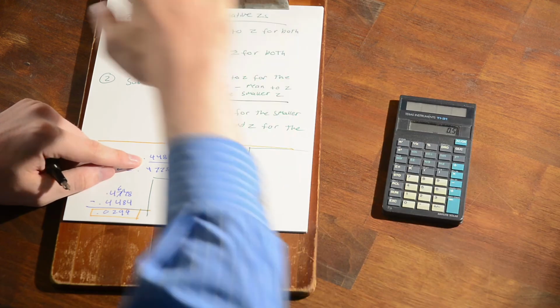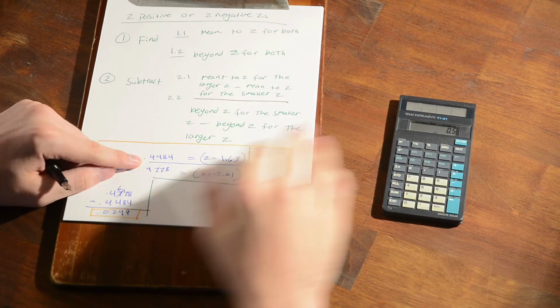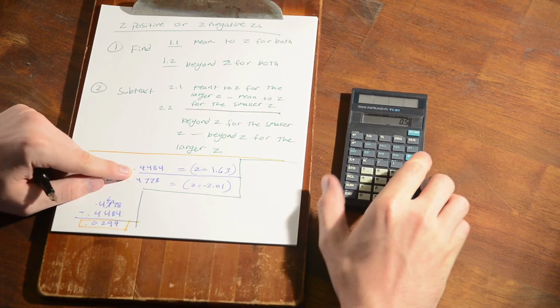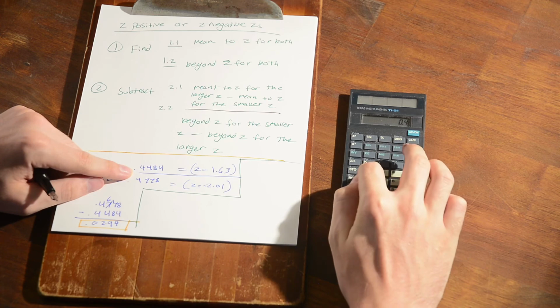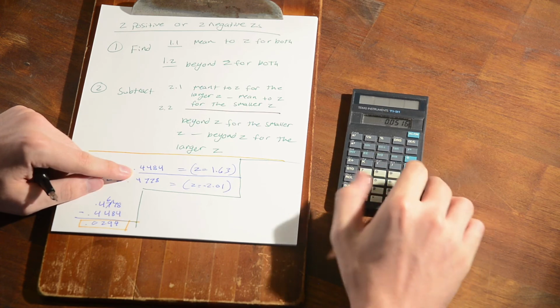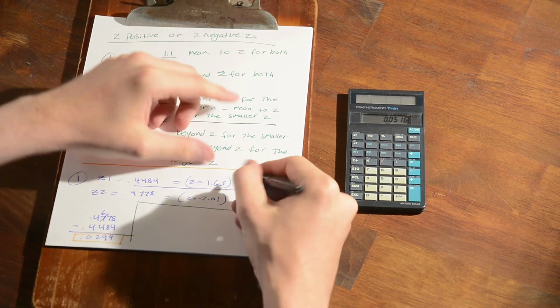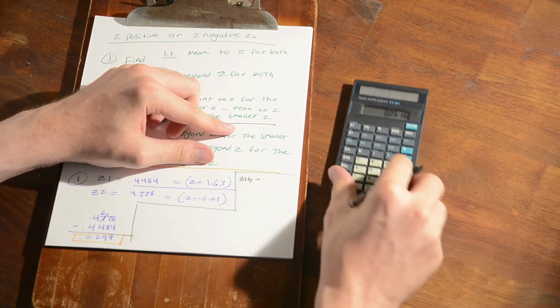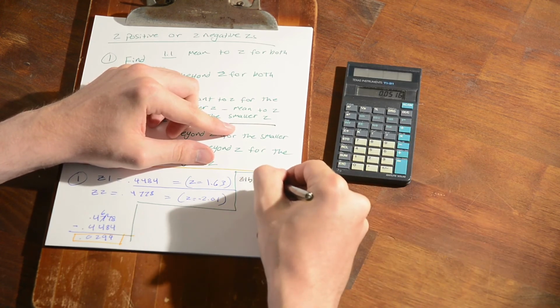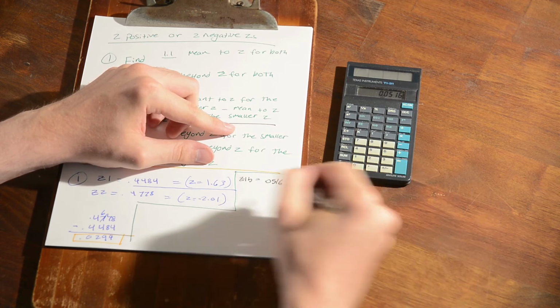And since you've seen our tables, I'm going to go with this version. So 0.5000 minus 0.4484 gives me my beyond z, so z1b is how I'll abbreviate it since I'm short on space, is equal to 0.0516.